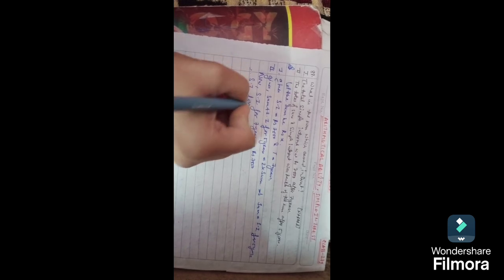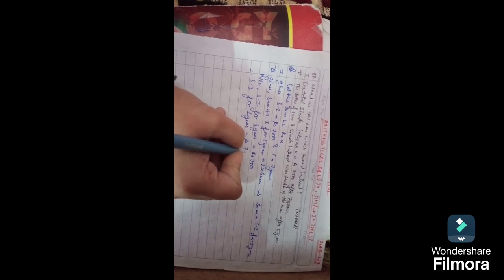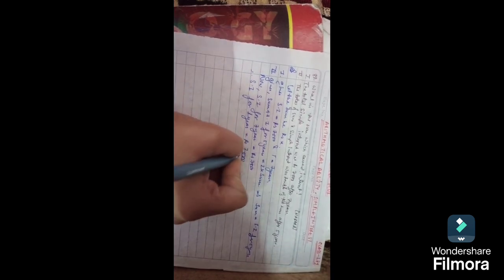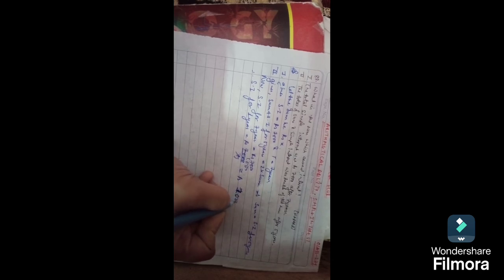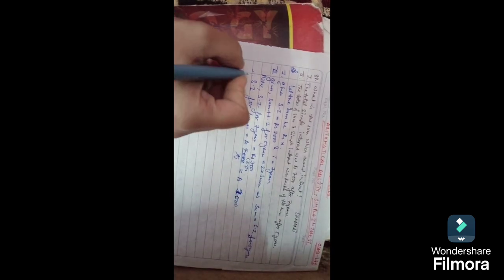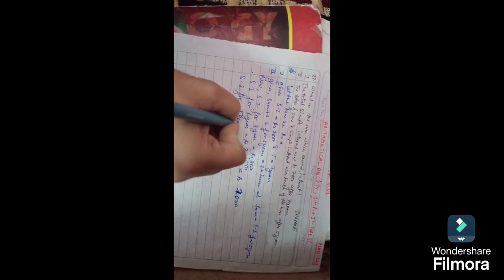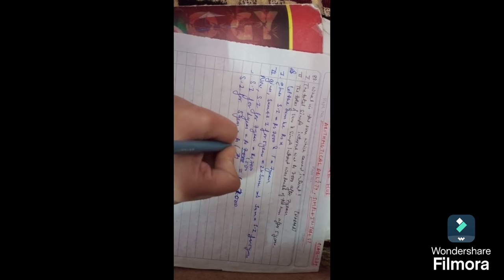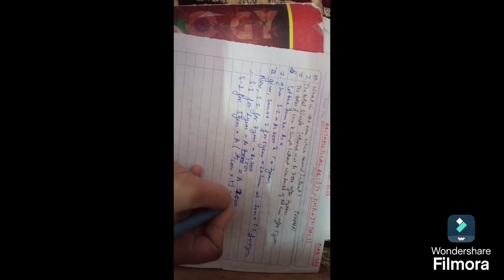SI for 1 year equals rupees 7,000 upon 7, which is 1,000 rupees, since 7 ones are 7. So SI for 5 years is rupees 1,000 into 5, which equals rupees 5,000.